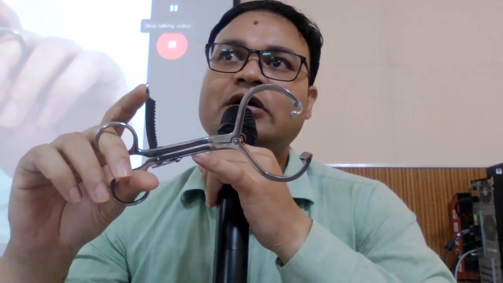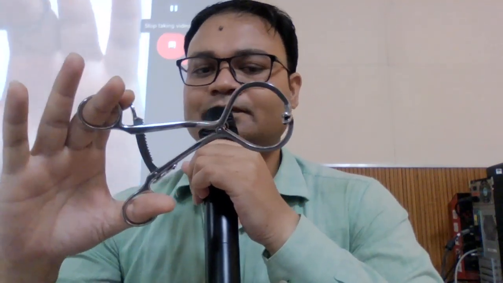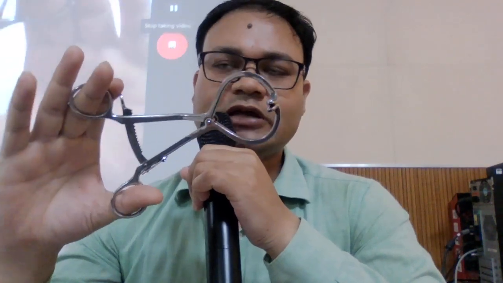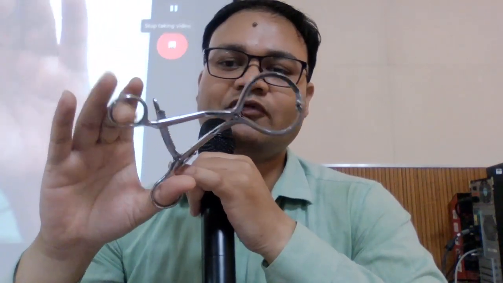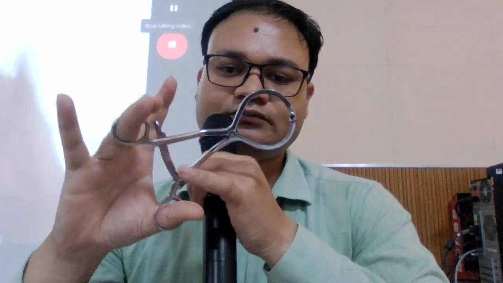Okay, last one. This is also a mouth gag. That was Ferguson's mouth gag. This is Doyen's mouth gag. Same purpose. It is used to keep the mouth open while performing ENT, dental or any oral surgeries. It has also got 2 rings, one for the thumb and one for the ring finger. It has a ratchet or the lock mechanism.